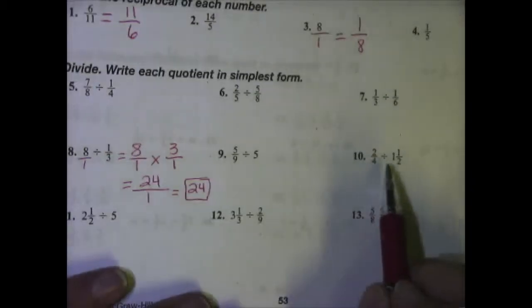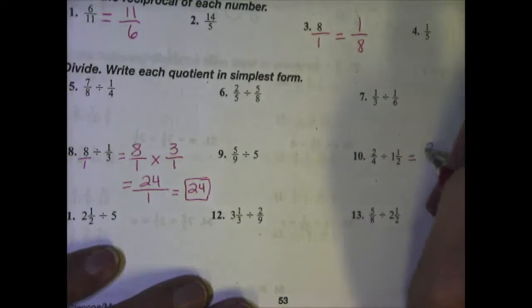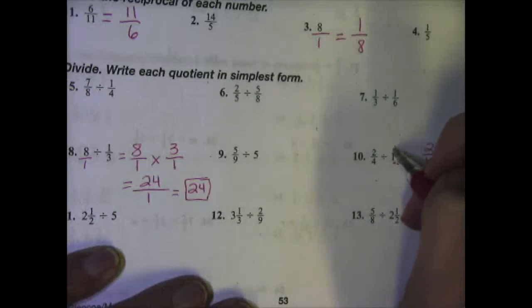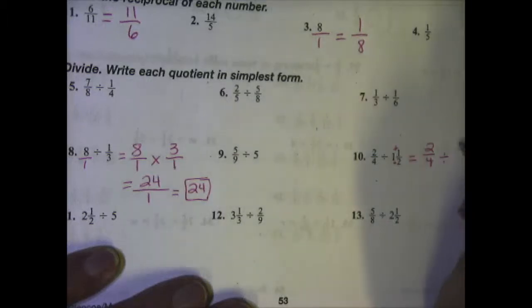This time we have a fraction divided by a mixed number. The first thing we're going to do is rewrite it as 2/4 divided by, and we're going to change our mixed number to an improper fraction. 2 times 1 is 2, plus 1 is 3.